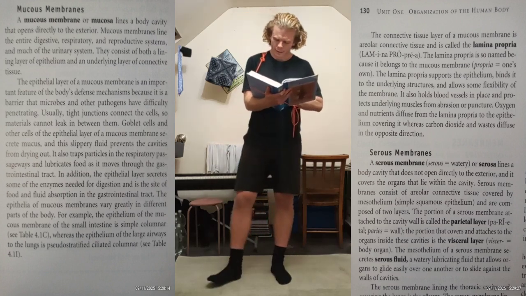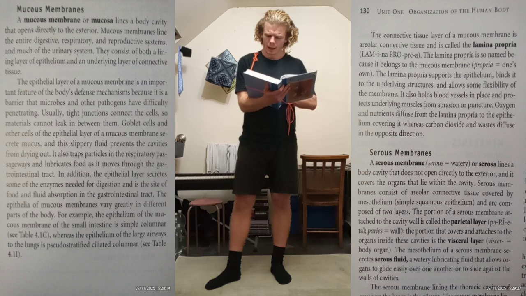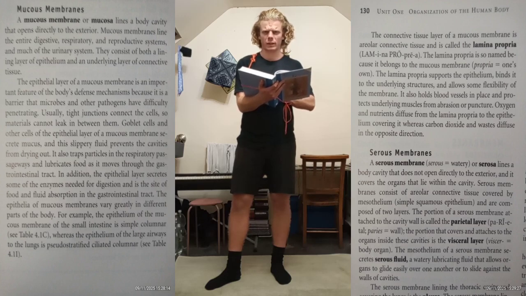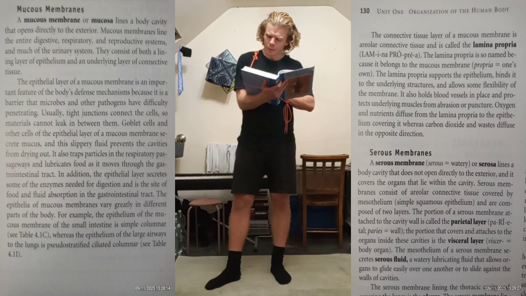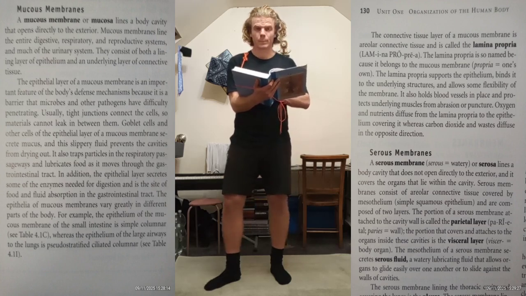Mucous membranes. A mucous membrane or mucosa lines the body cavity that opens directly to the exterior. The mouth. What is it? Let's read on. Mucous membranes line the entire digestive, respiratory and reproductive systems and much of the urinary system. Okay, all these mentioned things have this mucous membrane.